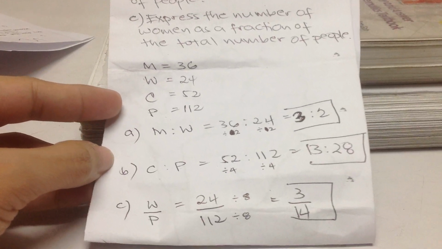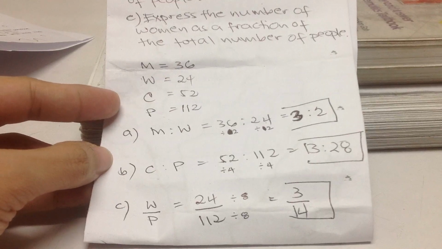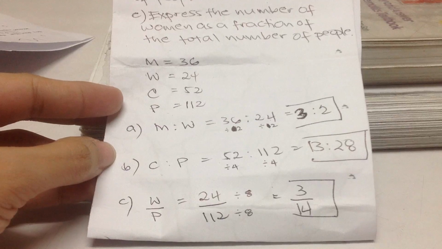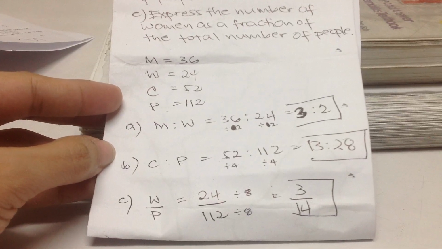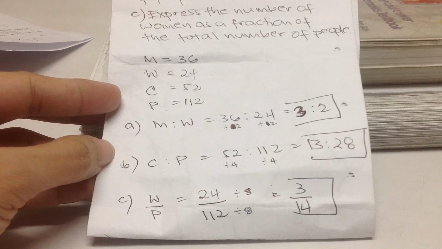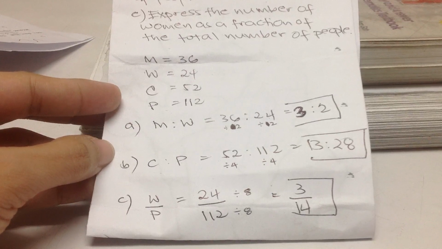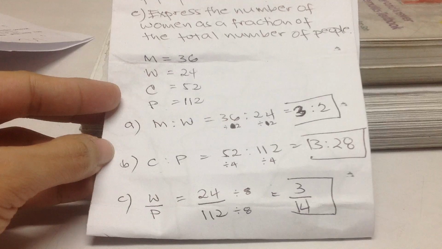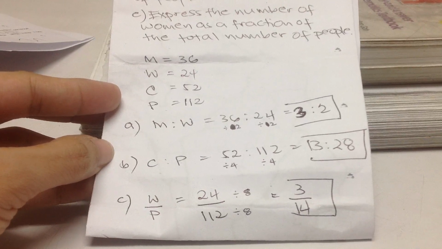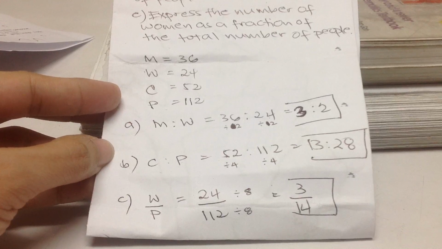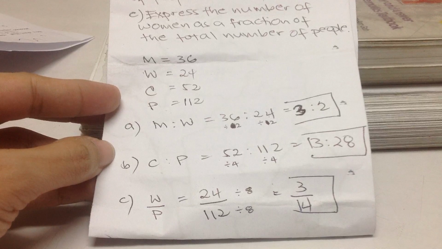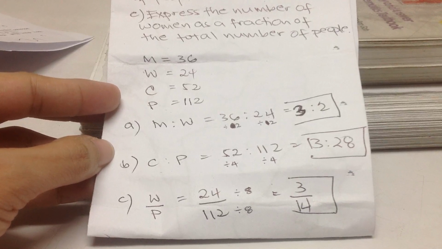For this type of question, please take note that the component that is mentioned first would represent the numerator of the fraction, and then the component that was mentioned last, or the component that follows the phrase as a fraction of, would now represent the denominator of our unknown fraction.